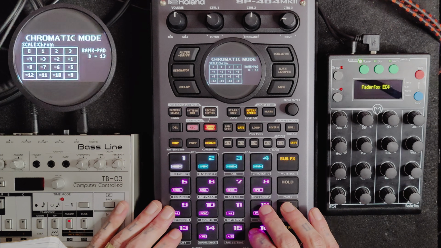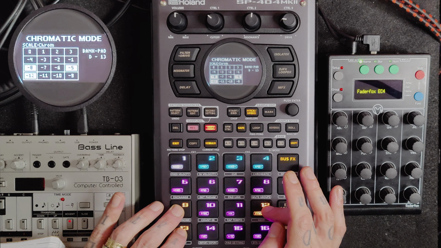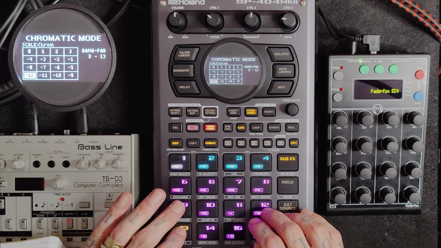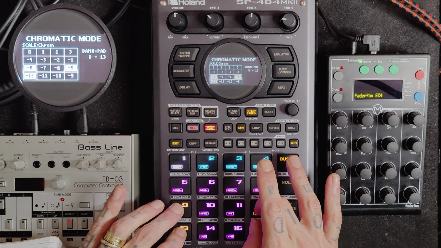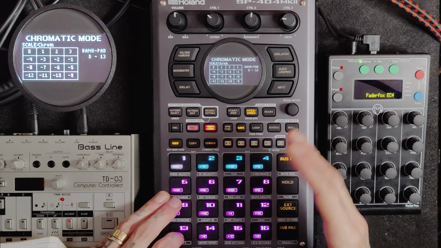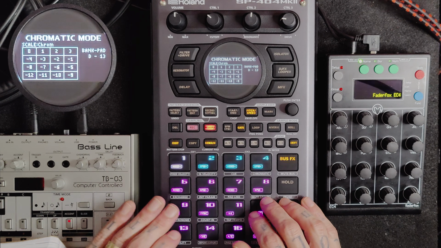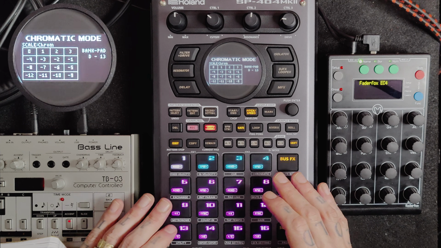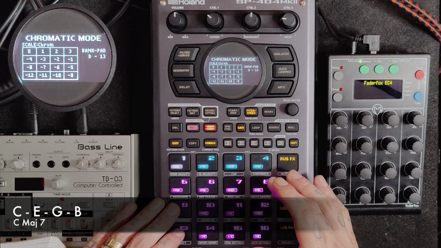Let's take this C major chord. A 7th chord is built by the triad plus the note that is on the 7th degree. In this case, it is B. And this is a C major 7.